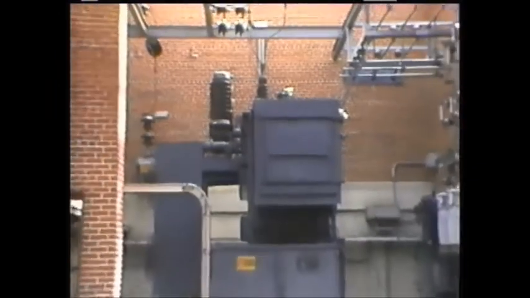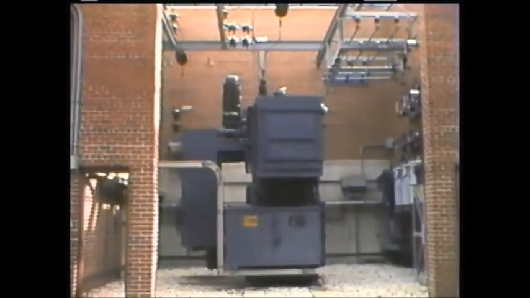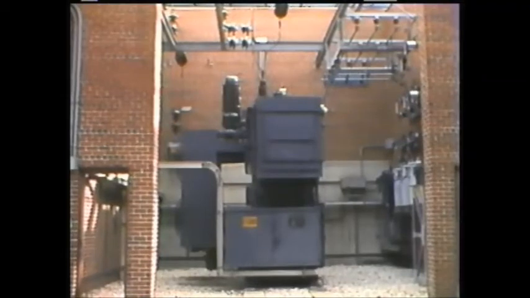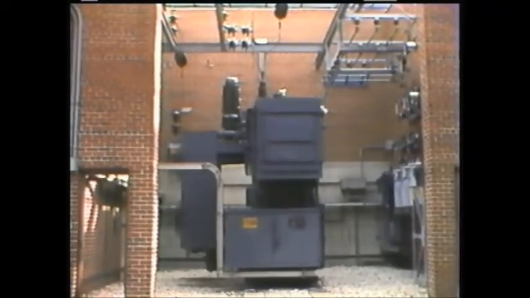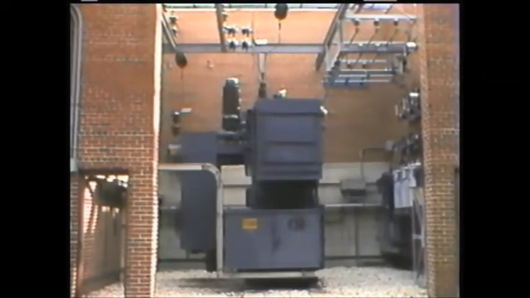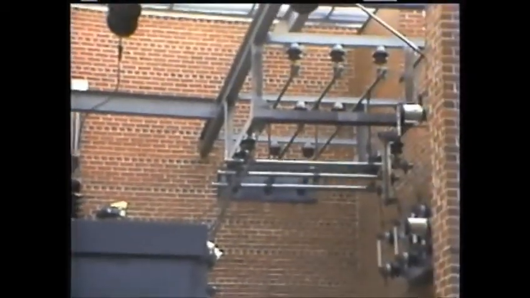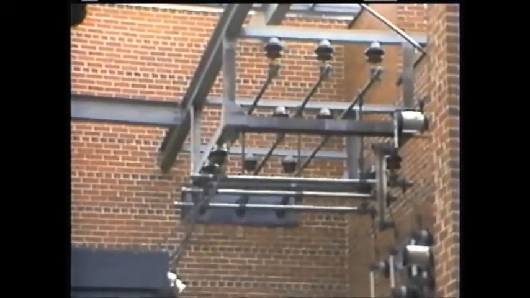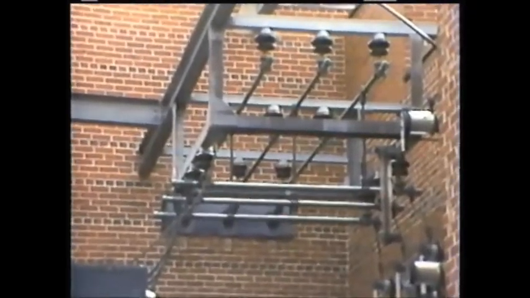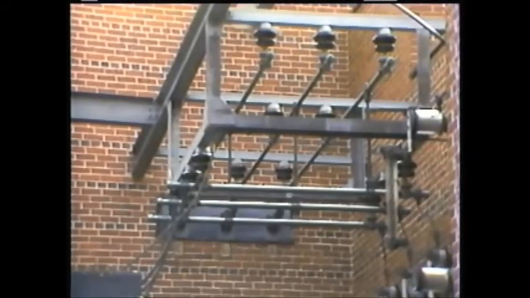In a typical system, transmission lines run to a substation, supplying electricity at a transmission voltage. Inside the substation, the transmission lines are connected to the primary side of a substation transformer. The substation transformer steps down the transmission voltage to a distribution voltage. The secondary side of the substation transformer is connected to a substation bus. The substation bus supplies distribution voltage to distribution feeders.